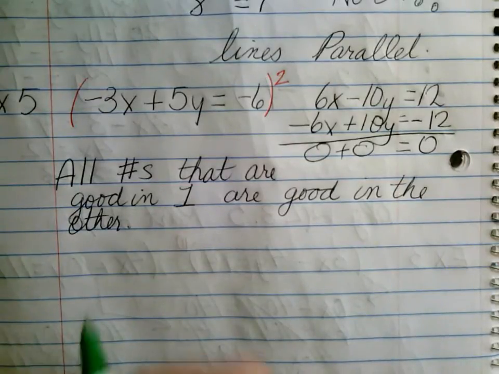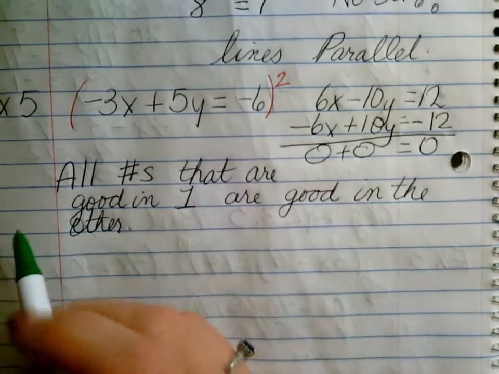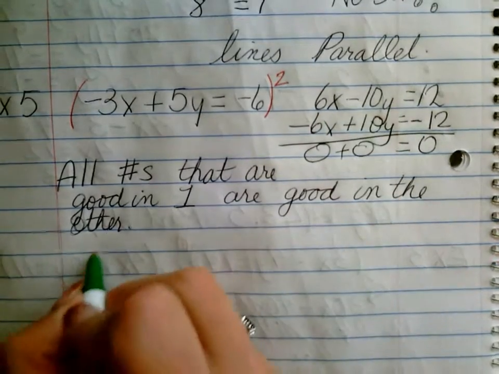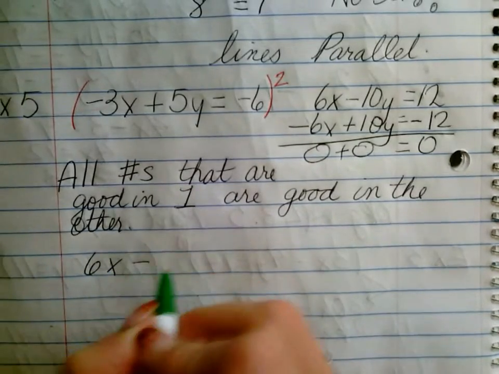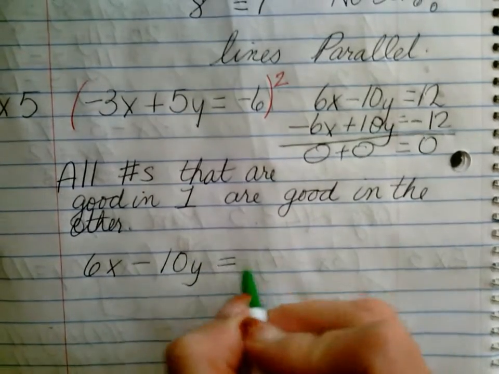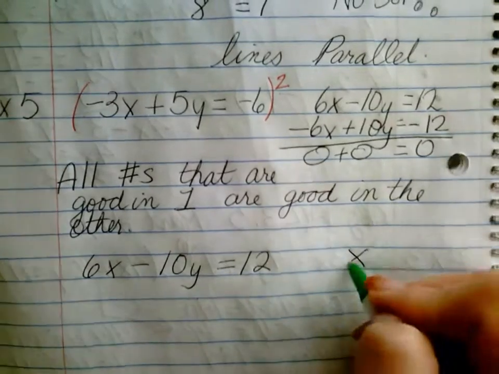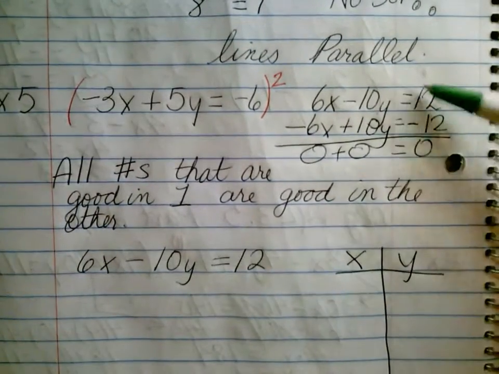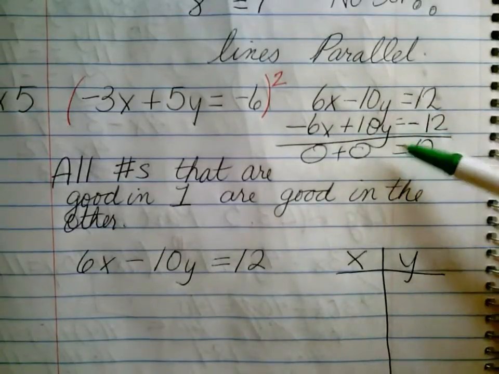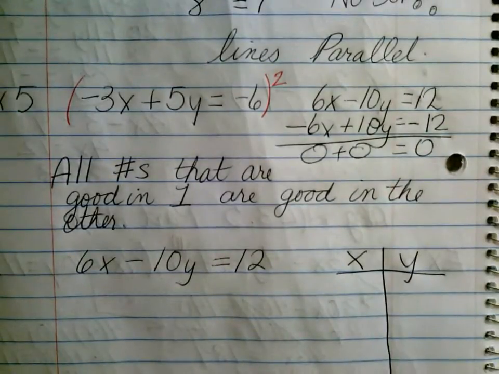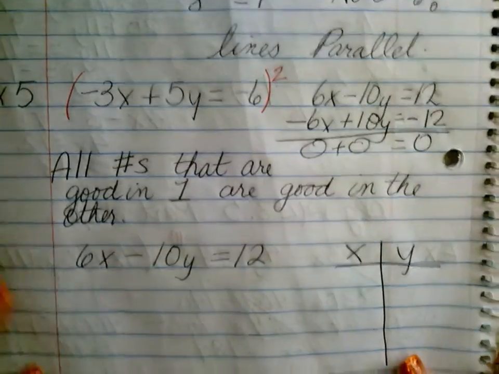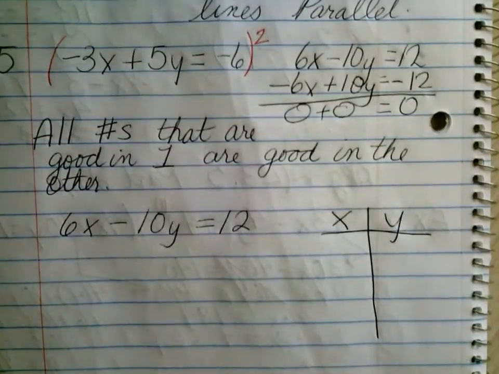So I'm actually going to show you how you can find some solutions. I'm going to take this mess right here, and I am going to draw a table of XY values. Remember, we've determined that these two lines are coinciding. They're one on top of the other because 0 equals 0. Identity in this case means that they share the same space.